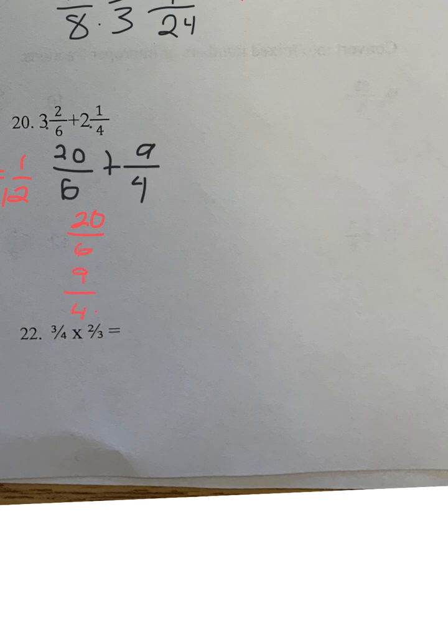9 over 4, and I'm going to multiply by 3 to get the denominator of 12, and that top would equal 27. And then 20 over 6, I'm going to multiply by 2, top and bottom, and I'm going to get 12 as my denominator and 40 as my numerator. I'm going to add these together. 40 over 12 plus 27 over 12. I'm going to get 67 over 12.